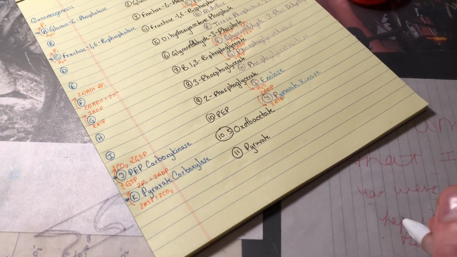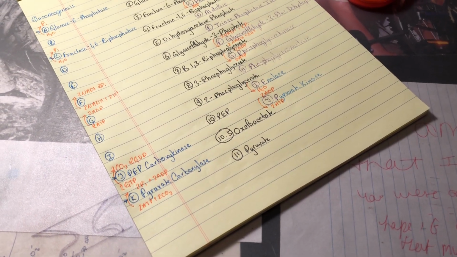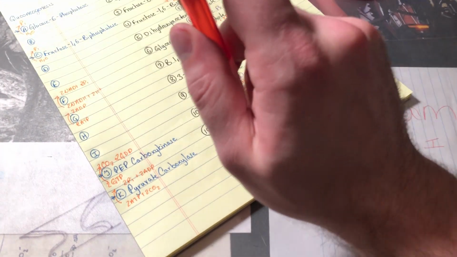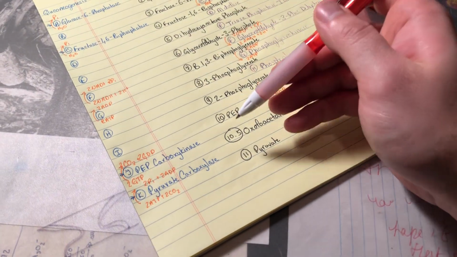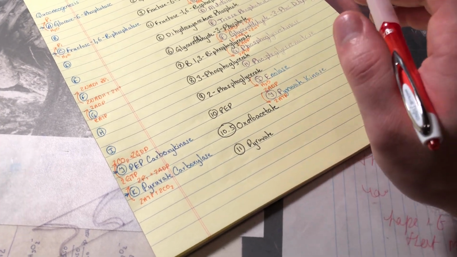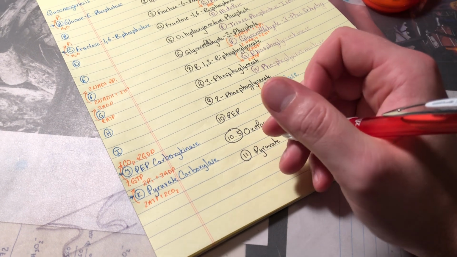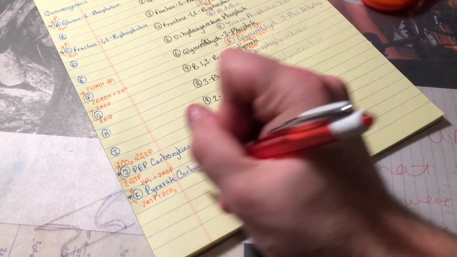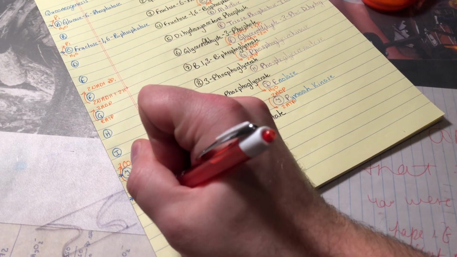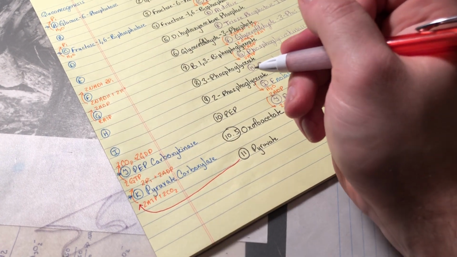Okay, so now we're pretty much done for all the content of this. The only thing left to remember is in this red pen, I'm going to go through and explain what's going on here with the 10, 10.5, 11, and the J and the K. Okay. So, pyruvate has to go through pyruvate carboxylase first.